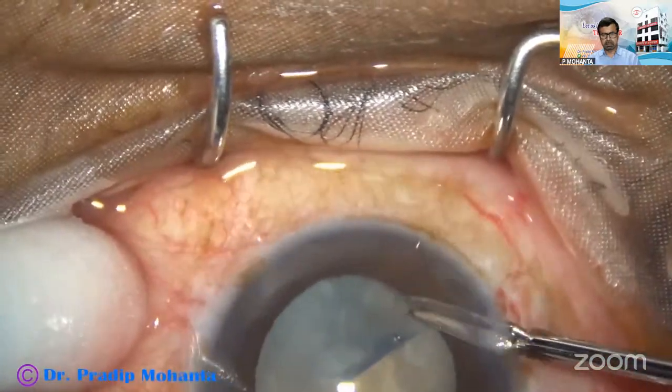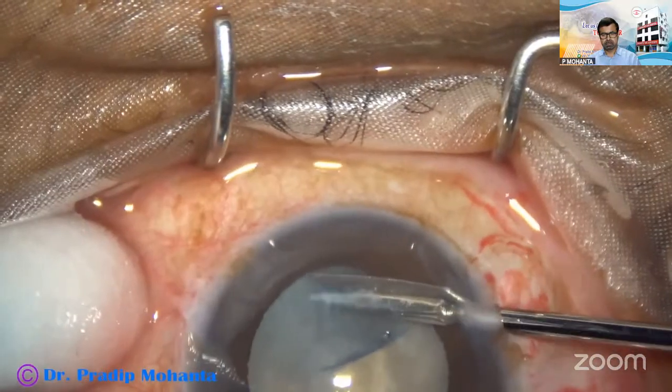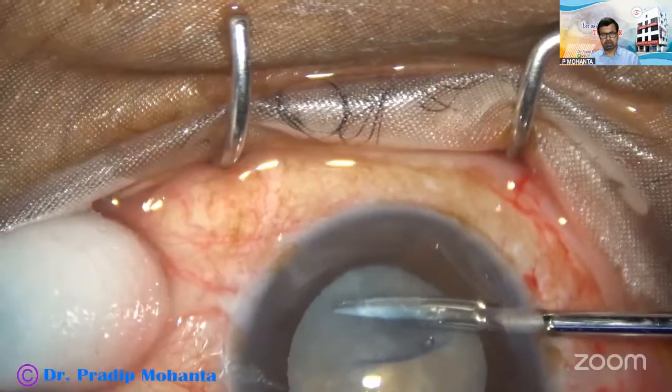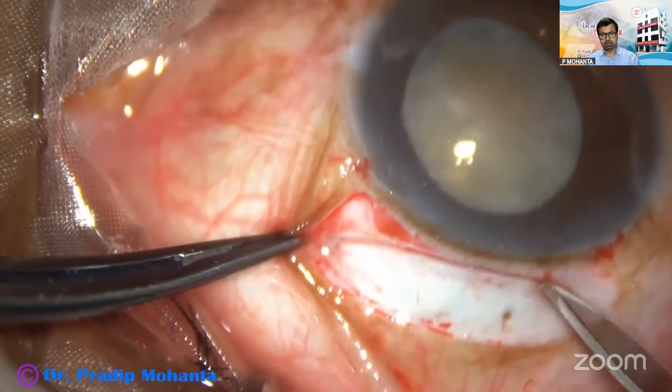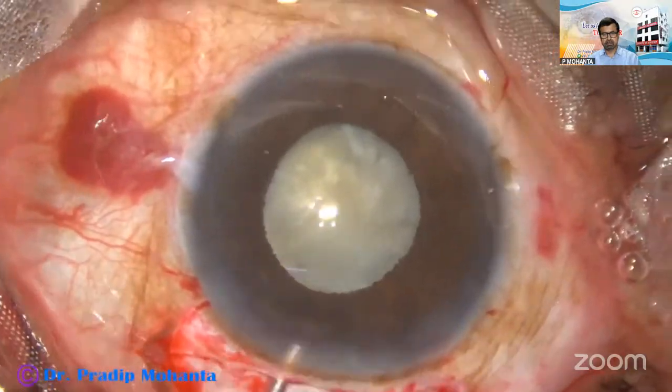So if I try to pull it, I can detach the zonule. It can cause a lot of damage. So I take a micro scissor, cut the capsule, complete the rhexis, and convert to SICS.